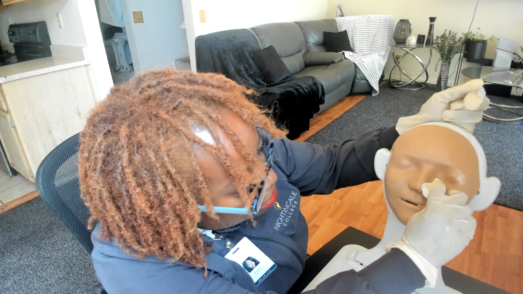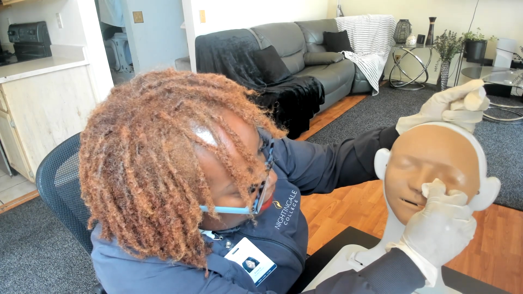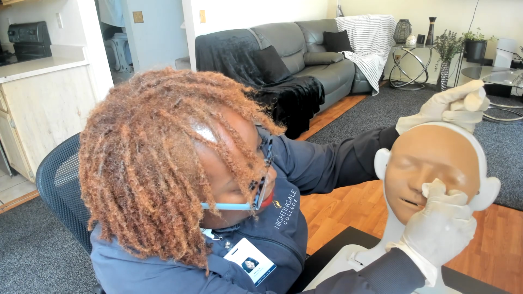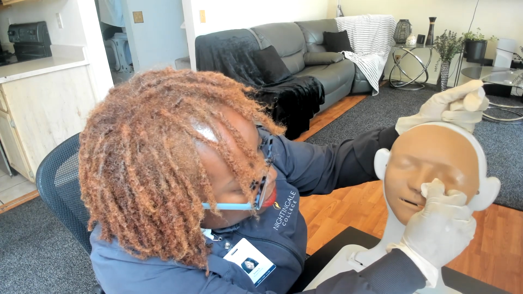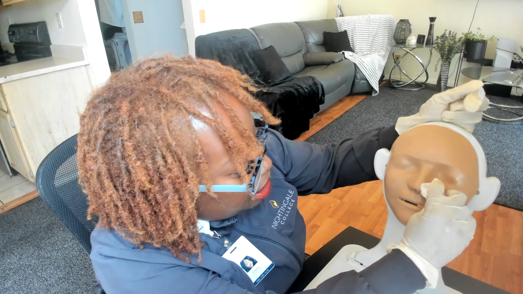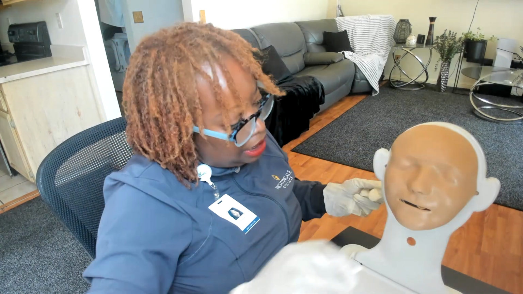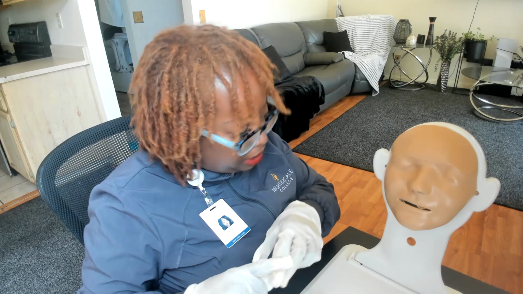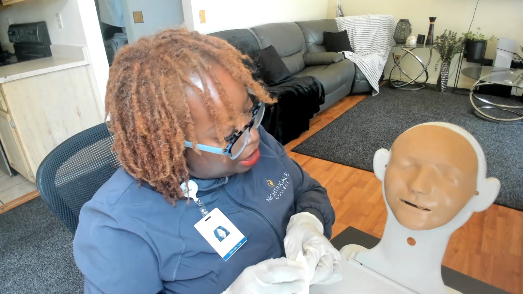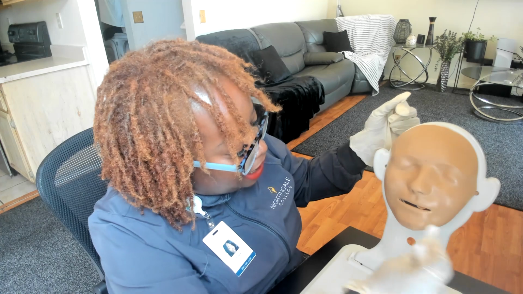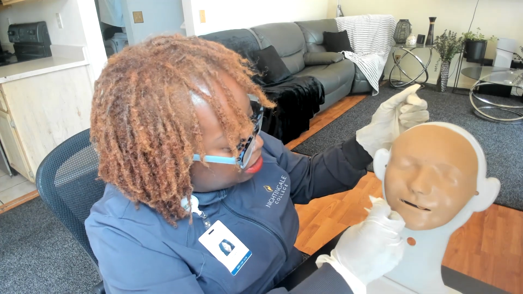Okay. And this helps to prevent any systemic effects that you may have. Okay, 60 seconds. I'm going to do the same thing for the other eye, and this eye you can slightly close it for a second.